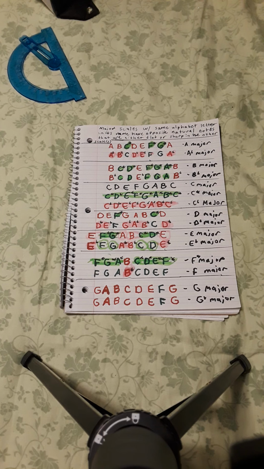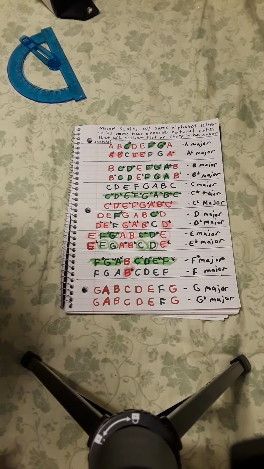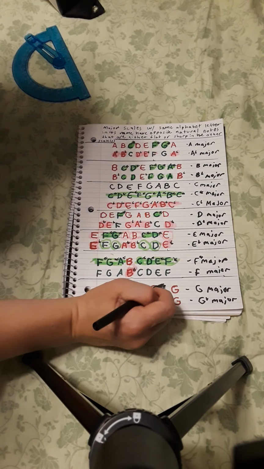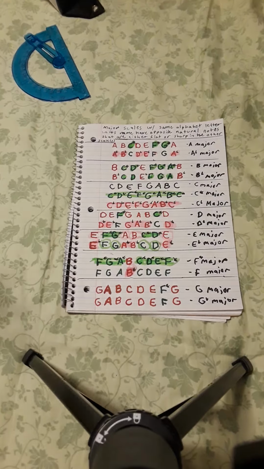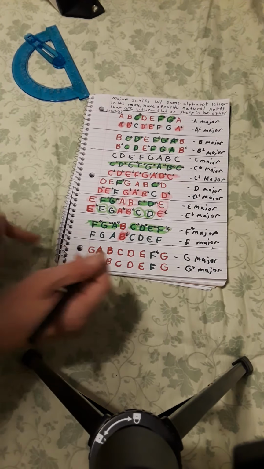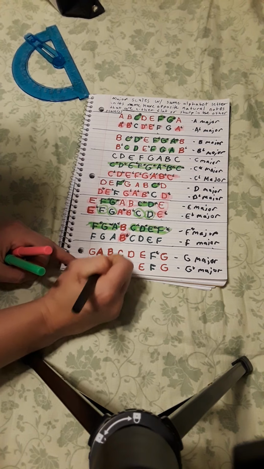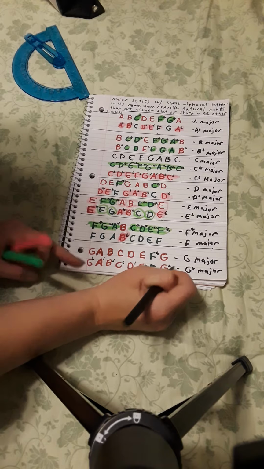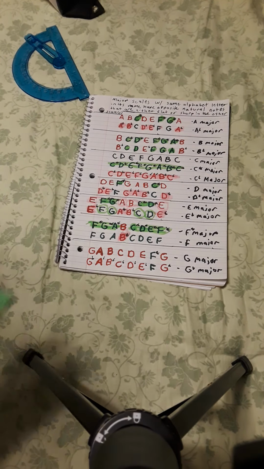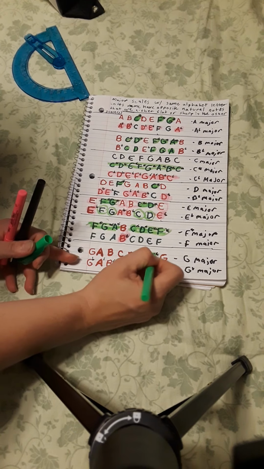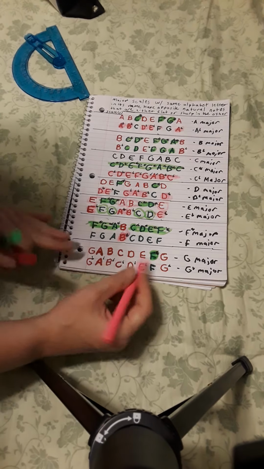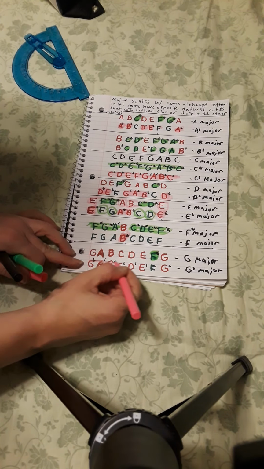And then for the G major and G flat major, it's the reverse, with only one sharp note instead of one flatted note, which is F sharp here in green. And then in the G flat major scale, every note except for the F is flat. So we're going to do this. The one sharp note is the only note that is natural in the G flat major scale.